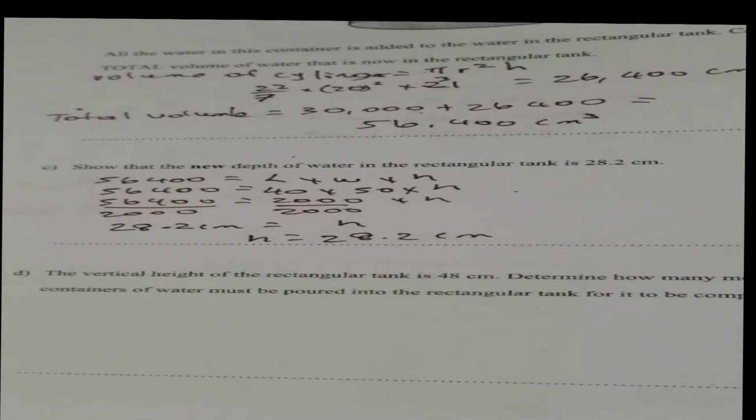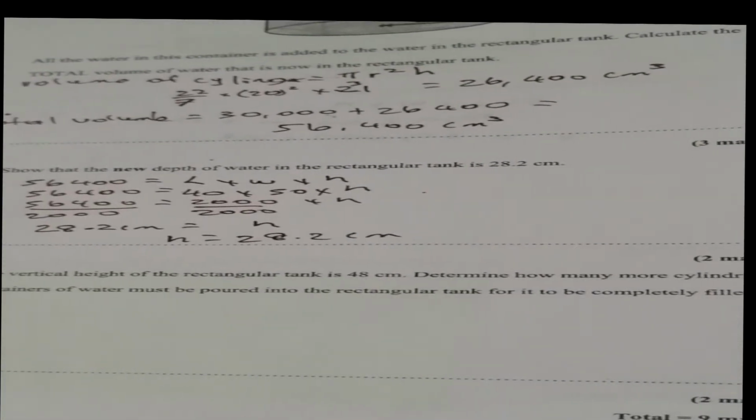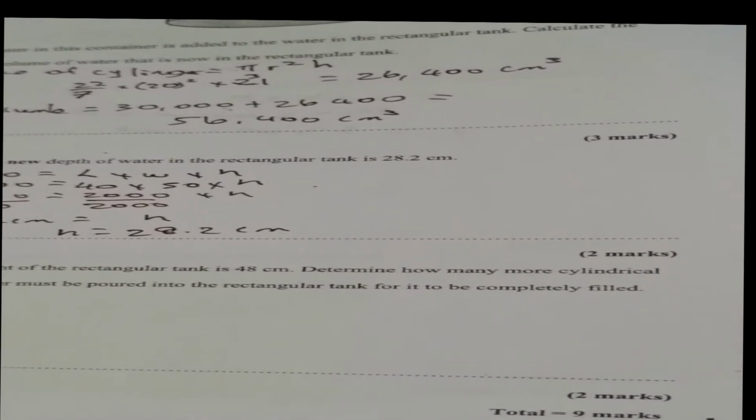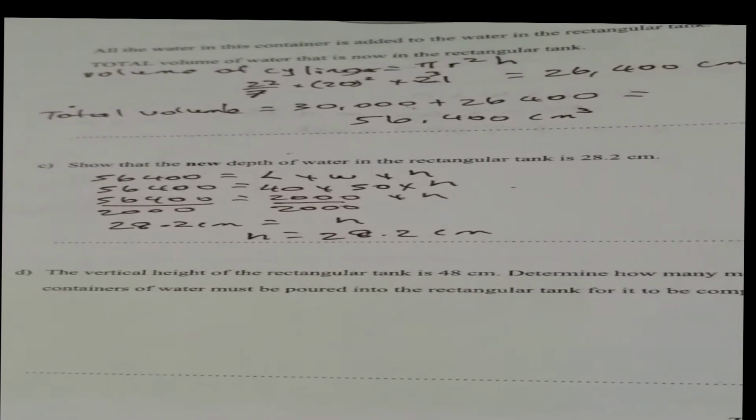Alright, so this part D now says the vertical height of the rectangular tank is 48 centimeter. We're going to determine how many more cylindrical containers of water must be poured into the rectangular tank for it to be completely filled. What we're going to do now is let the difference of the height equal to x.